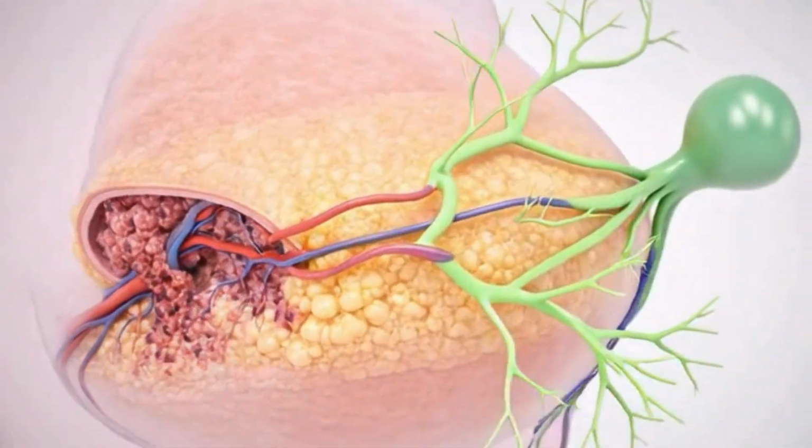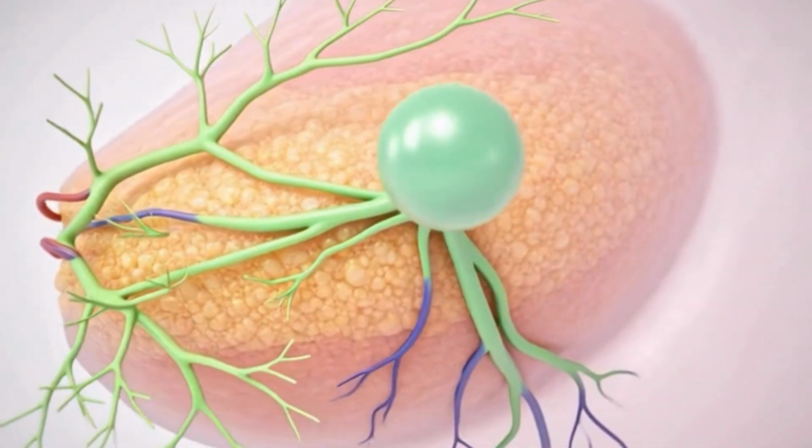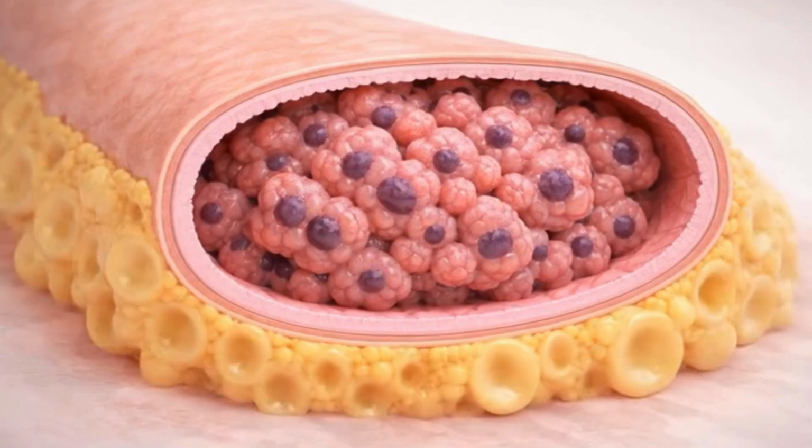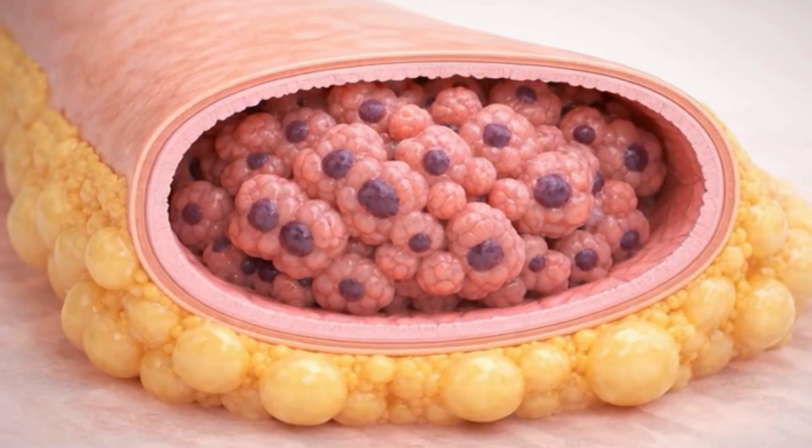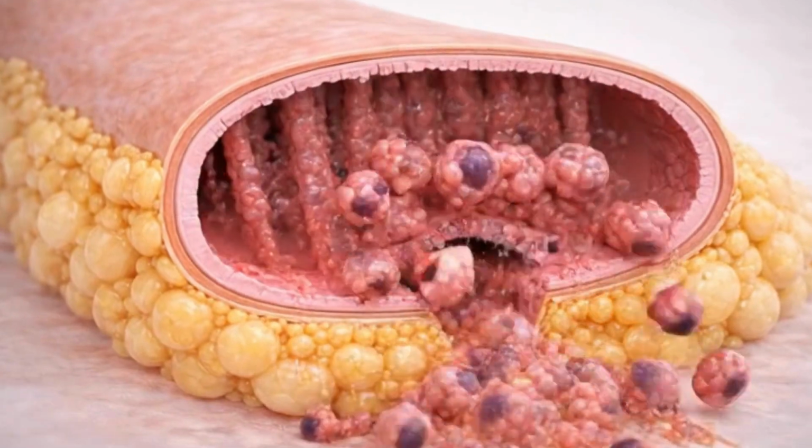As invasive cells continue multiplying, they form a cluster called a tumor. In early stages, this mass may be very small, sometimes too small to feel. Over time, growth may become more noticeable.